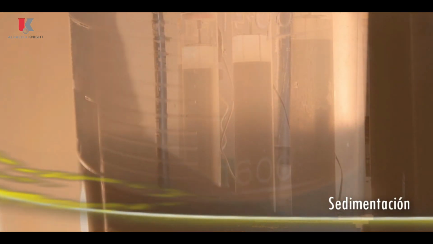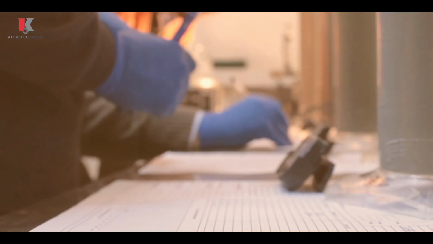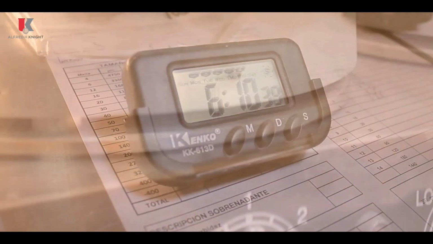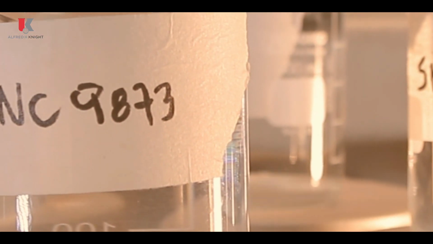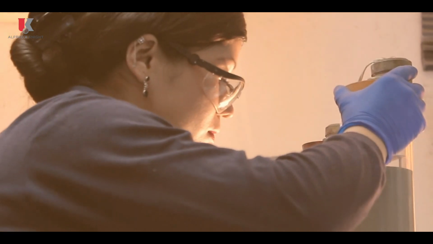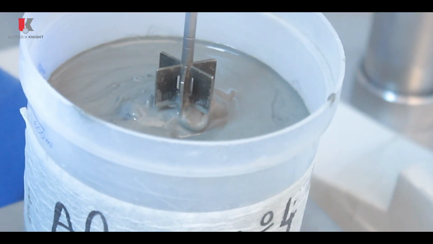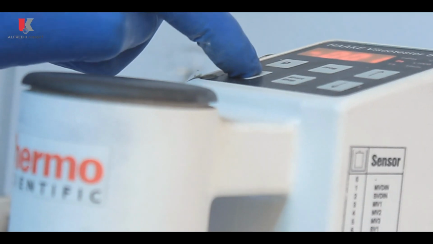Sedimentation. The objective is to obtain information for the design of conventional, high-density, high-capacity, and paste tailings thickeners. Here, different flocculants, dosages, and dilutions are tested, obtaining the optimal operating parameters and information to elaborate rheology curves.